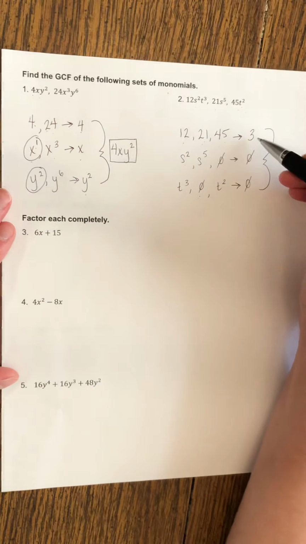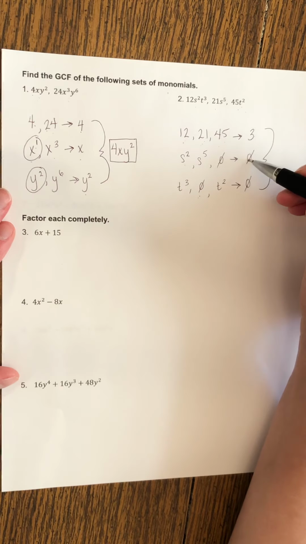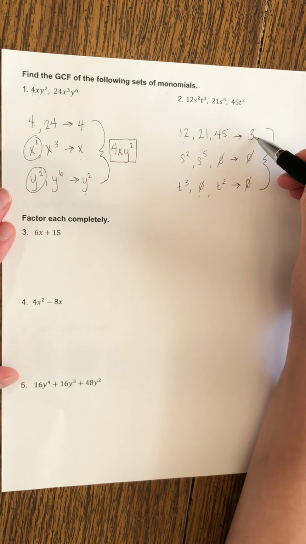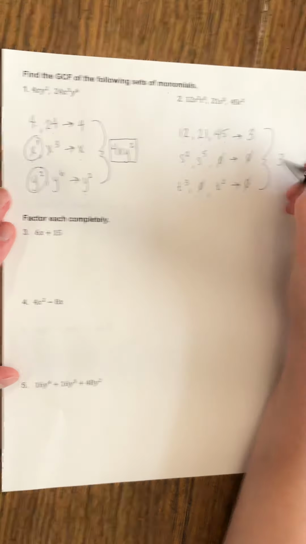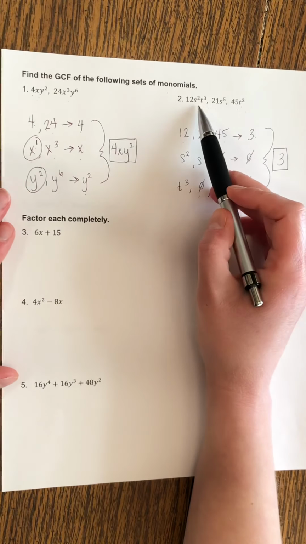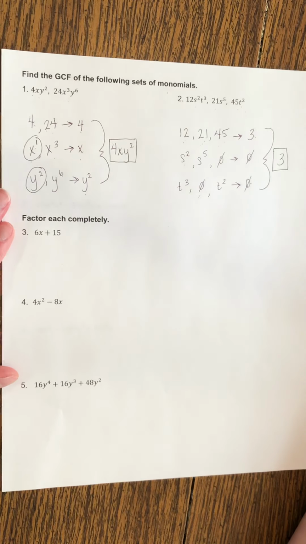So if I look at the GCFs I came up with, I have nothing for the s's, nothing for the t's. The only part that I have a GCF for is the numbers. So 3 is the GCF of the second set of monomials.